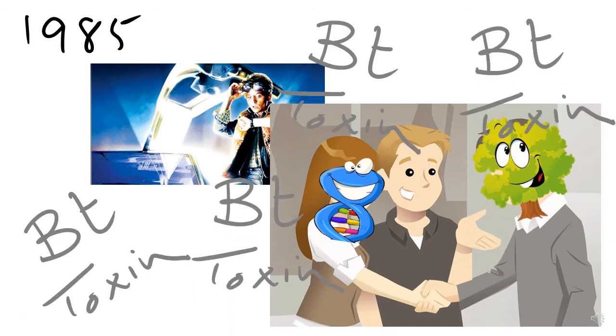In 1985, the gene for Bt toxin was introduced into plants. The first plant was a tobacco plant. This was very easy to genetically modify. Once you put the gene into the plant, all of the cells are then able to manufacture the Bt toxin, which is the natural insecticide.